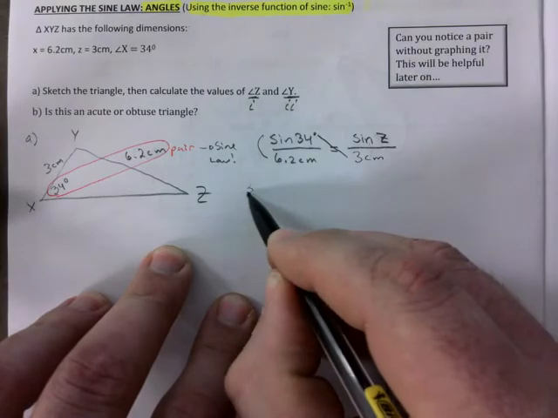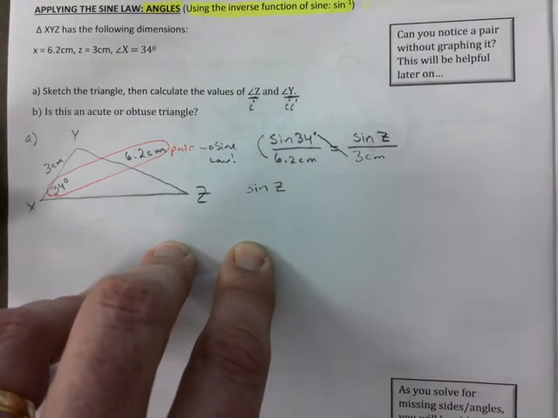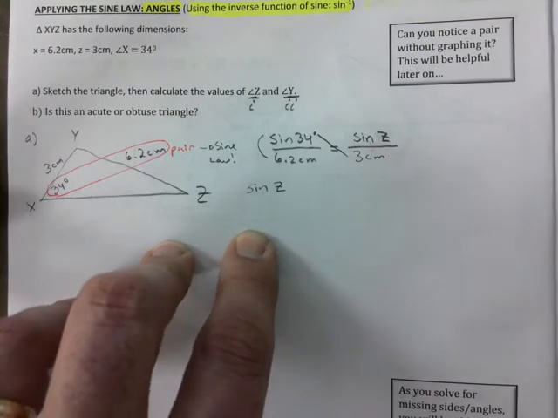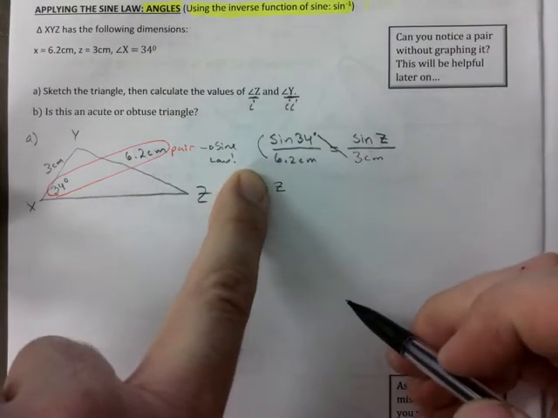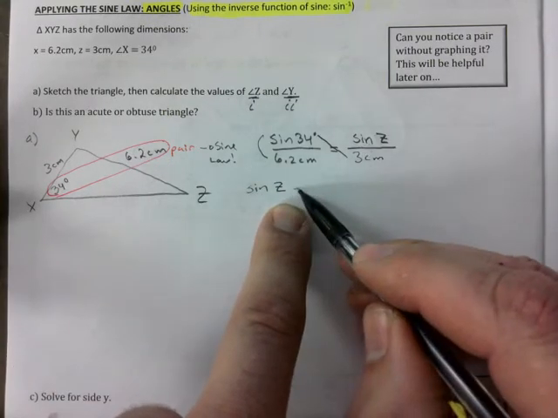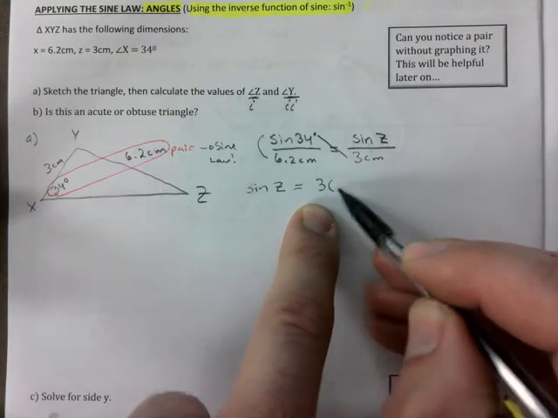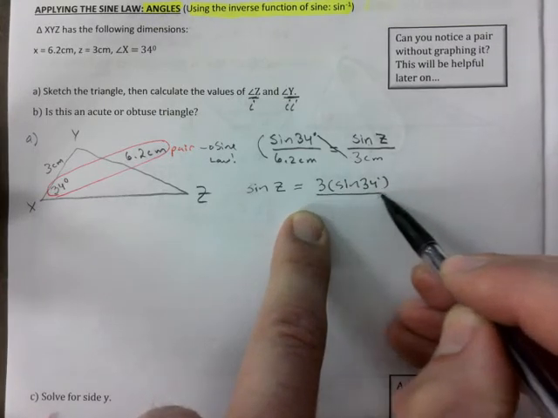So you go sine of Z, sine of Z, not just Z. Are you following that part, right? I'm not just dropping it. That's what I see a lot of students do. It's sine of Z, this is my unknown, is equal to 3 times sine of 34 divided by 6.2.